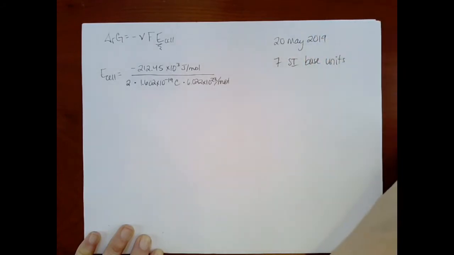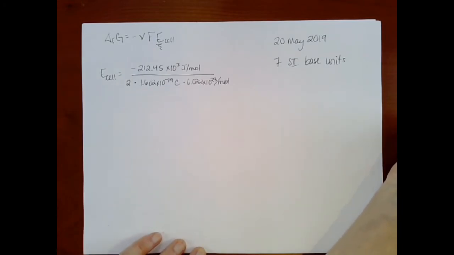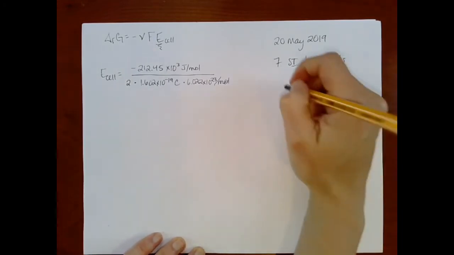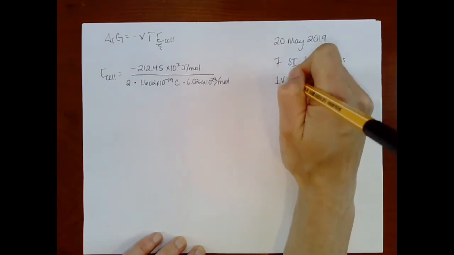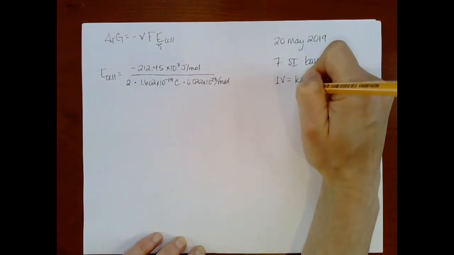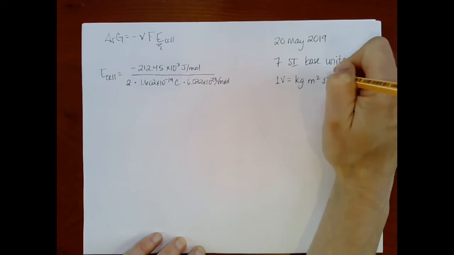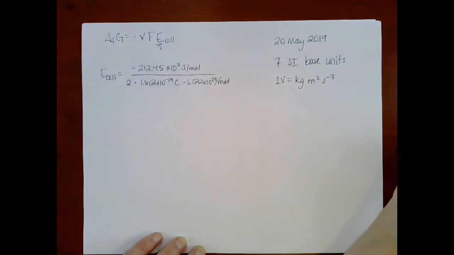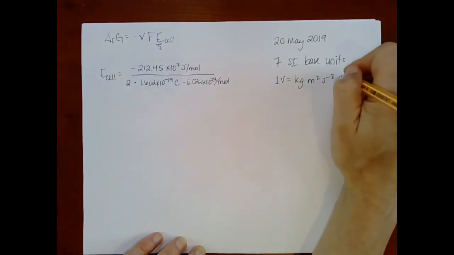This happened in your grown-up lifetime. The volt is not an SI base unit. It is what's called a derived unit, and 1 volt is equal to a kilogram meter squared per second cubed per amp.